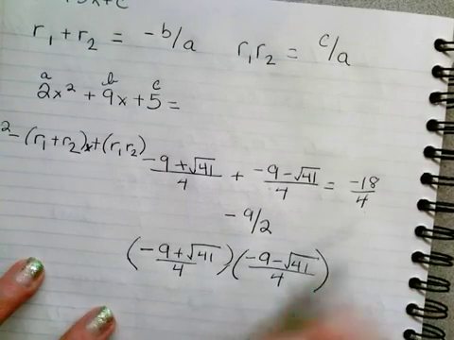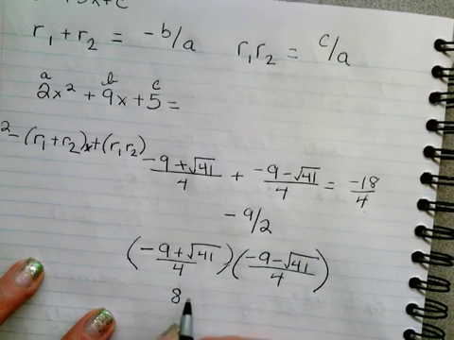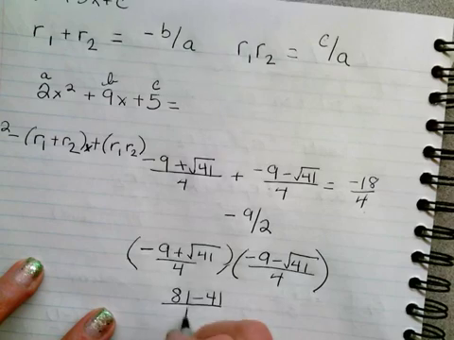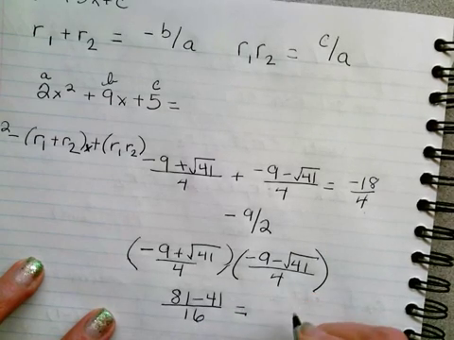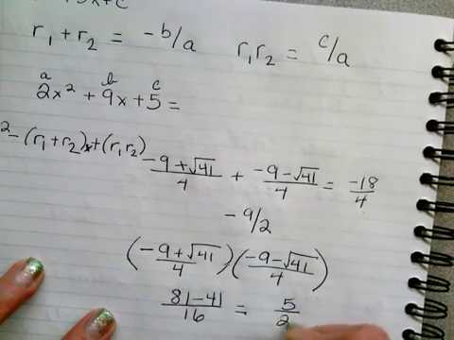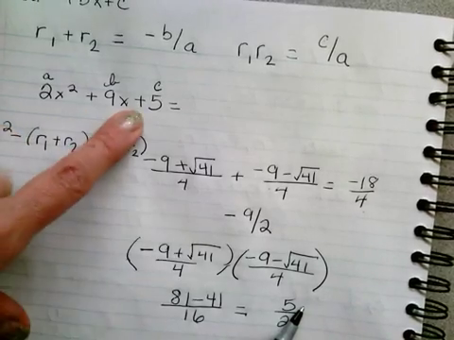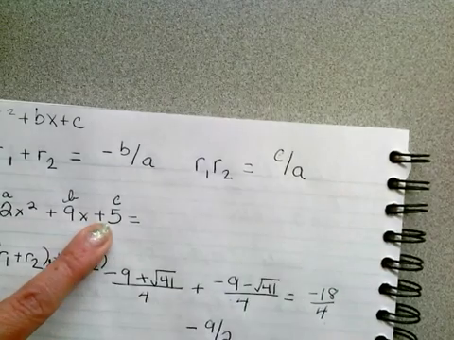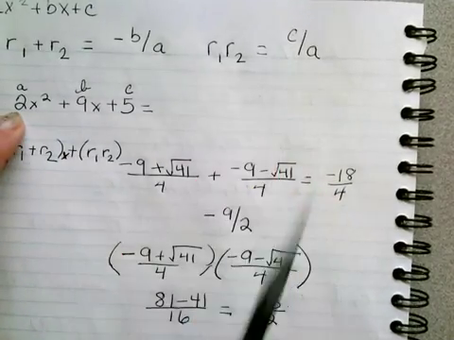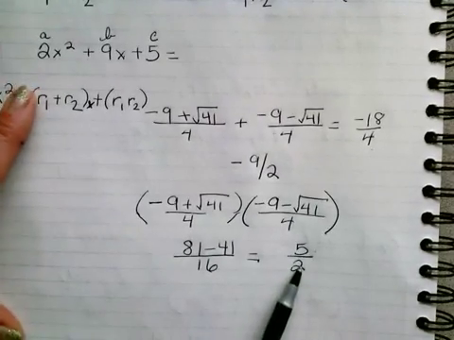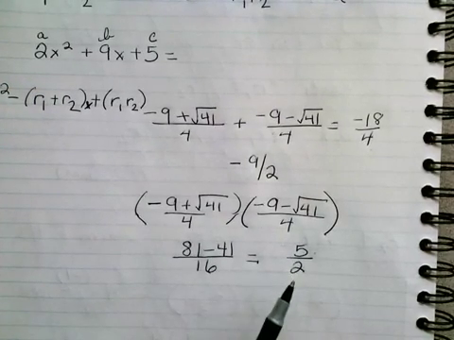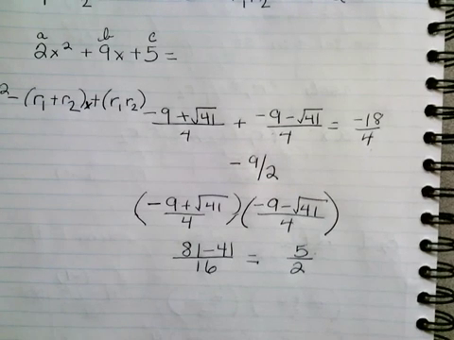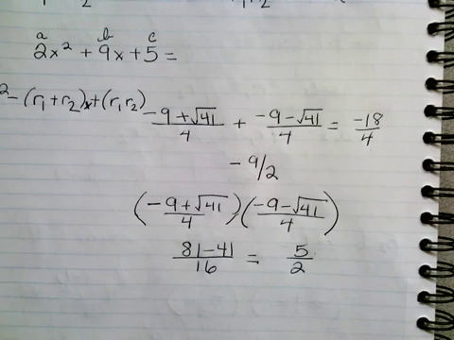The product of this big long mess becomes positive 81 minus 41, all of that over 16, which in the end, after you've reduced it, reduces to 5 halves. Is a positive 5 the C value like they've told us it should be? Why, yes it is. Divided by the A value? Why, yes it is. So having this information, it is really, really simple to figure out more information about your roots. Okay?